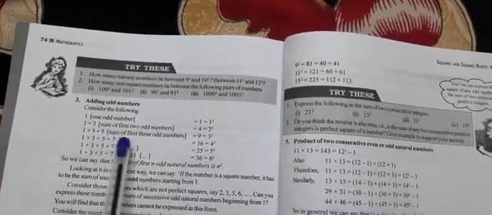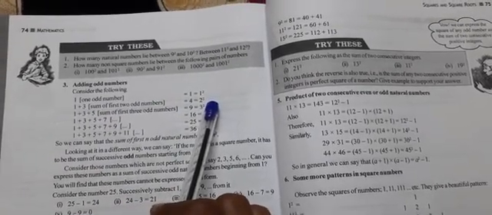Next, adding odd numbers. Adding odd numbers means you can find the squares by adding the odd numbers easily. So if you have one odd number, it is 1 square. If you have 2, then the sum of these two is 4. That is nothing but 2 square. Okay, if you have 3, then the sum will be 9. That means 9 is nothing but 3 square.